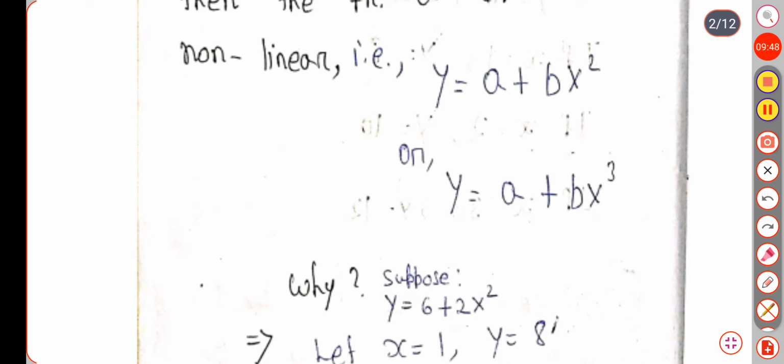So here we have learned two concepts. One is linearity in terms of variable, another one is linearity in terms of parameter. But in the classical linear regression model, what assumption has to be satisfied? The assumption is that the model has to be linear in terms of parameter. But in terms of variable, it can be linear as well as non-linear, it doesn't even matter.